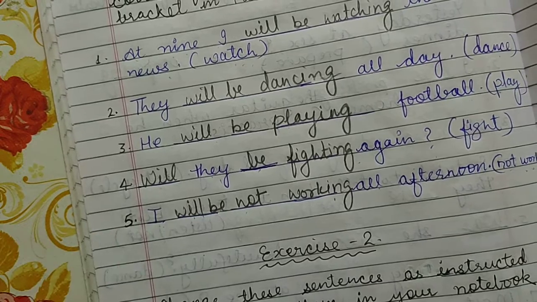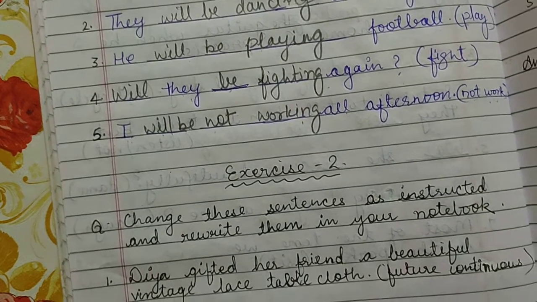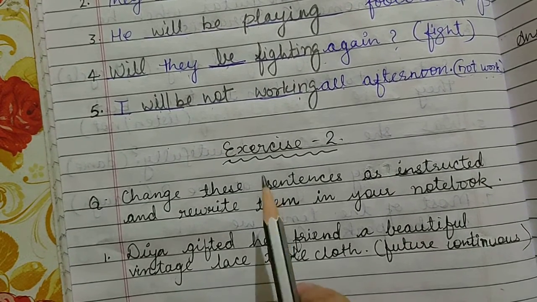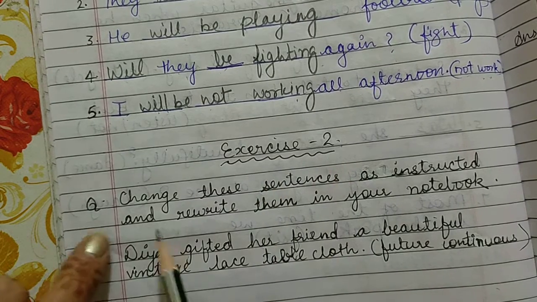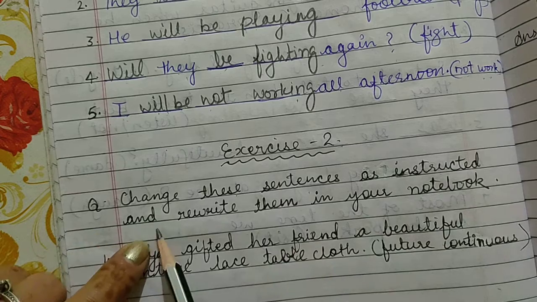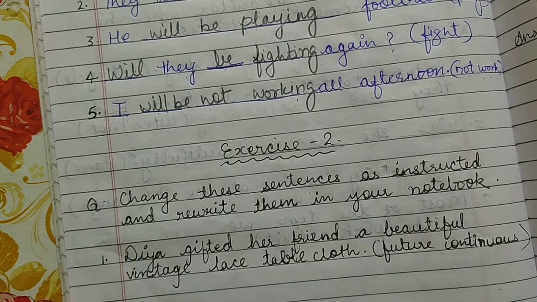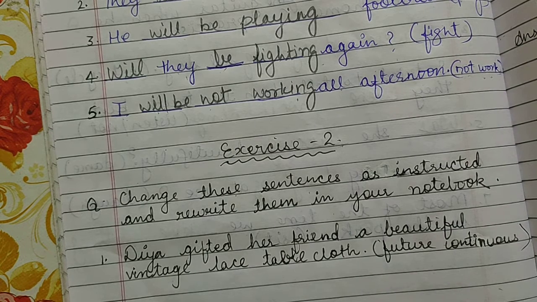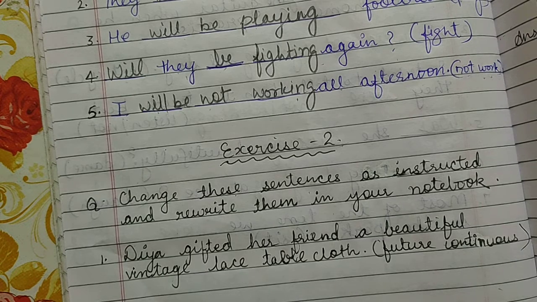Alright. Now next look at exercise number 2. The question is: change these sentences as instructed and rewrite them in your notebook. Now in this exercise what you have to do is read the sentence which has been given to you, and in the bracket there is another tense that you have to change into.